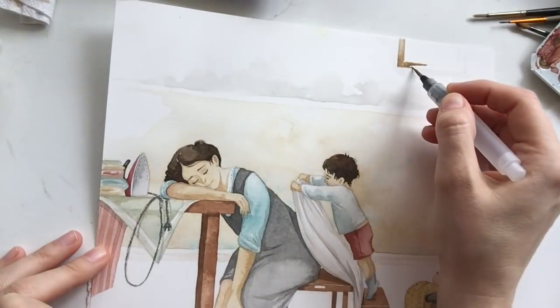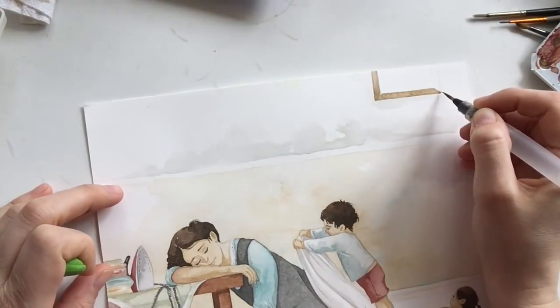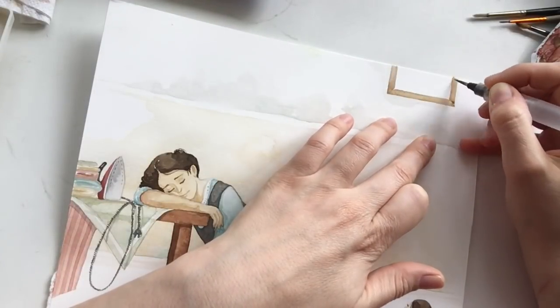Well, I think that this illustration is going to be finished soon.